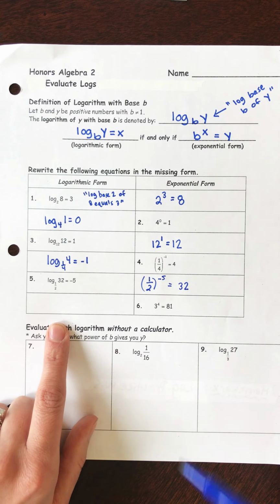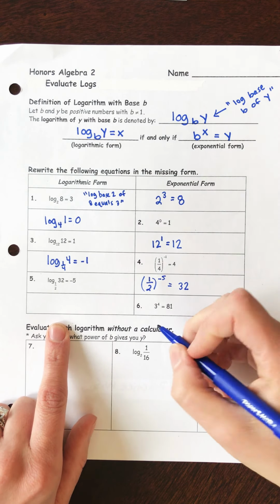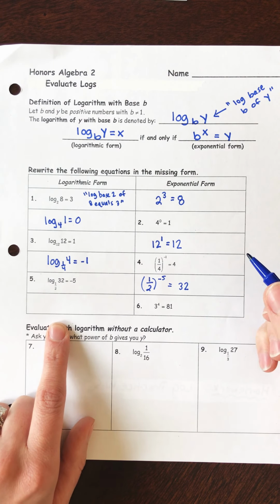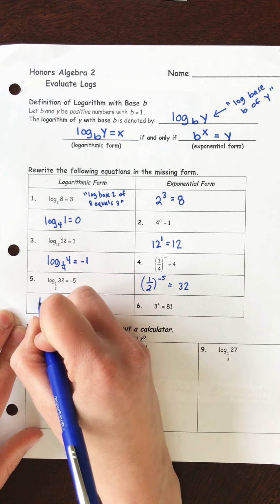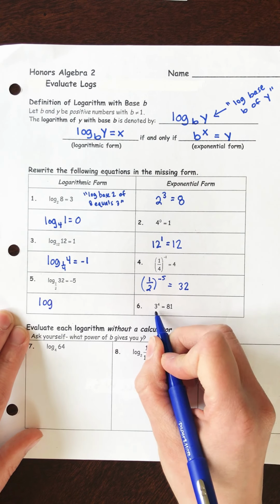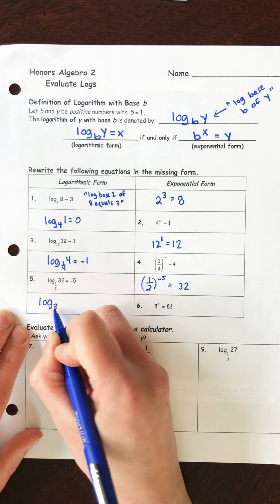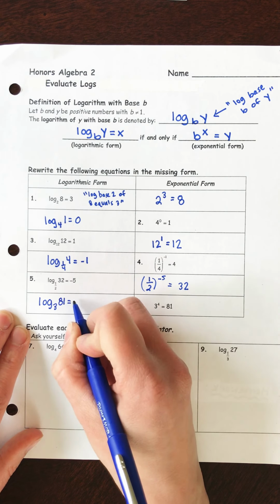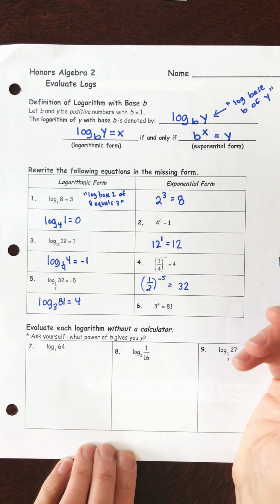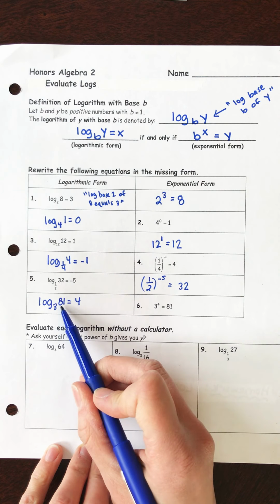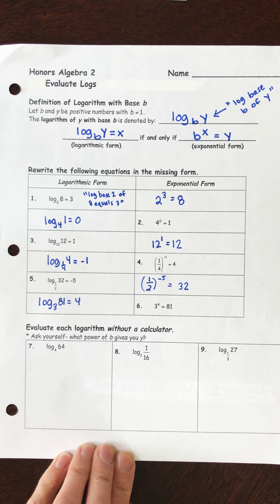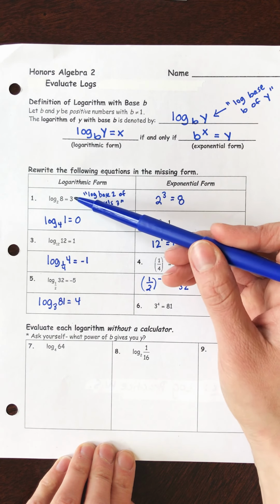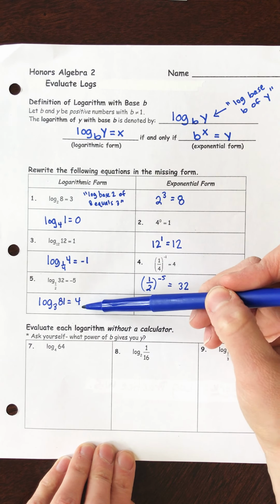Okay, and my last example here, if I'm going to rewrite it, if I have 3 to the 4th equals 81, again, I'm going to write that as log with the base of my exponent, so the base is 3, of the other side, which is 81, equals the exponent, 4. Okay, so 3 to the 4th equals 81, which is what I had. Right? So, just make sure when you are rewriting it that what your log equals is the exponent.